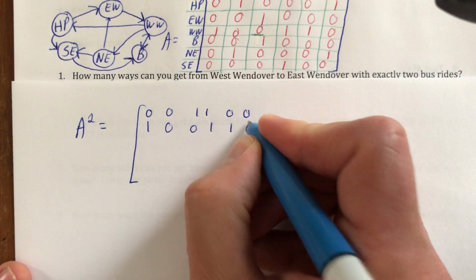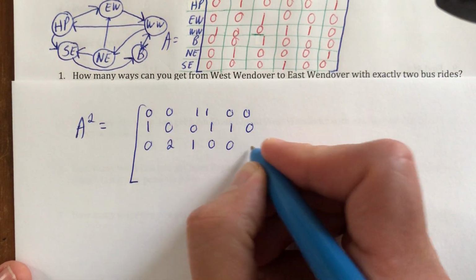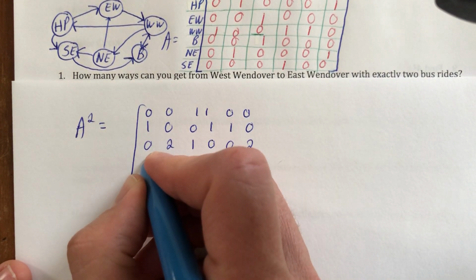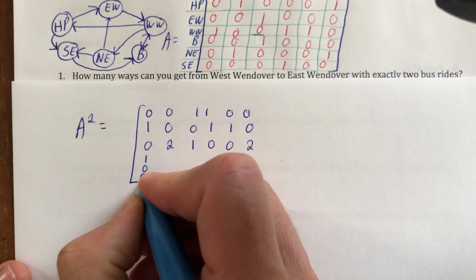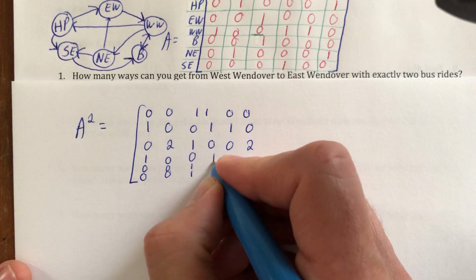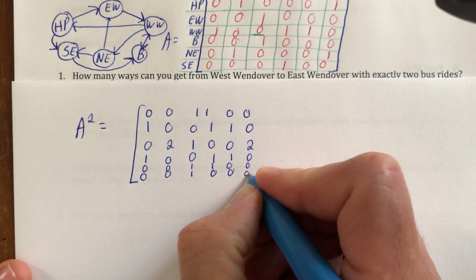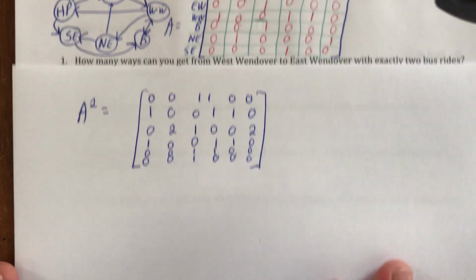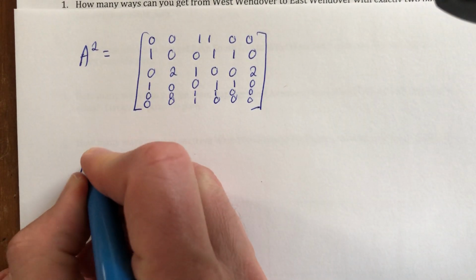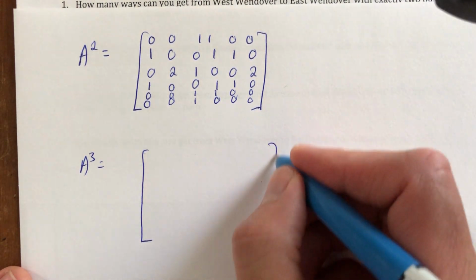Now this might be super boring watching me write this. I get it. But I'm doing this so I can use this as a reference as we answer some of the other problems. There we go. And I'm also going to cube matrix A, and we'll do that as well.